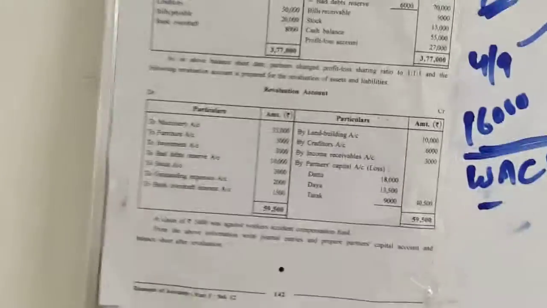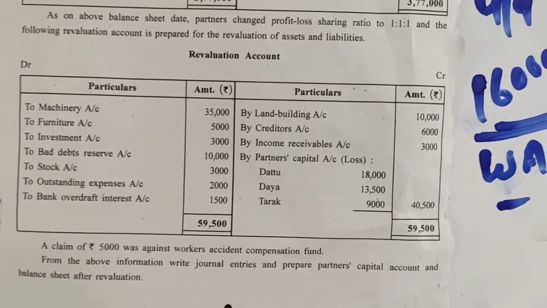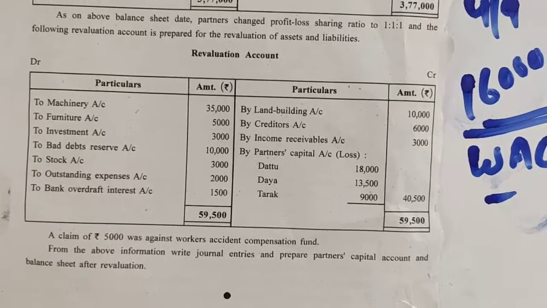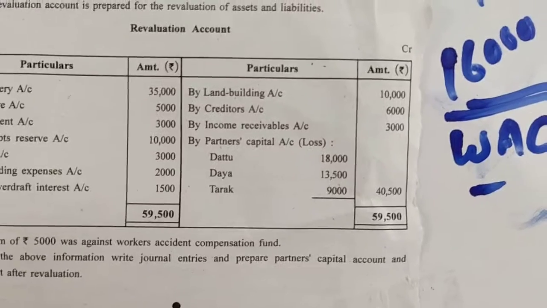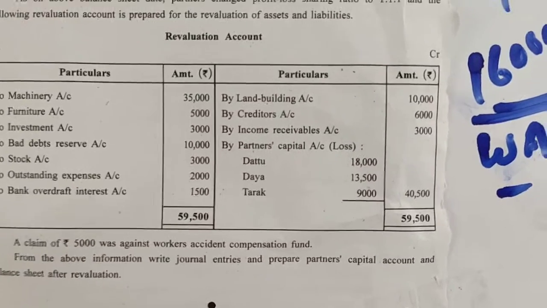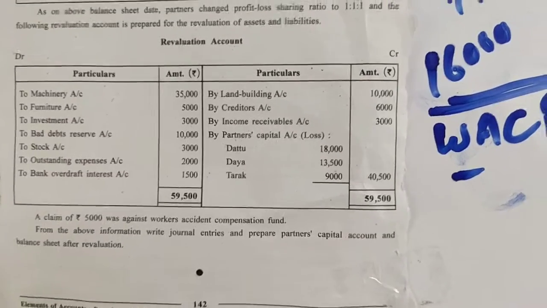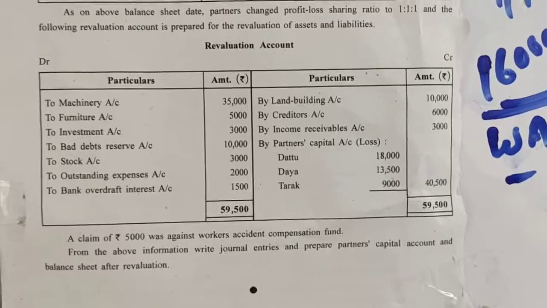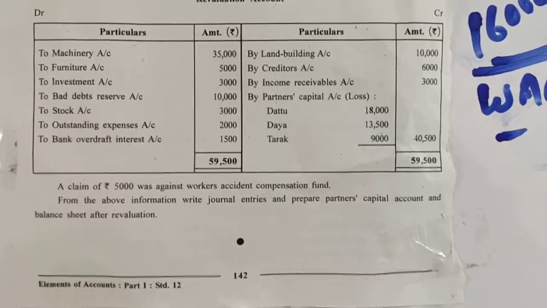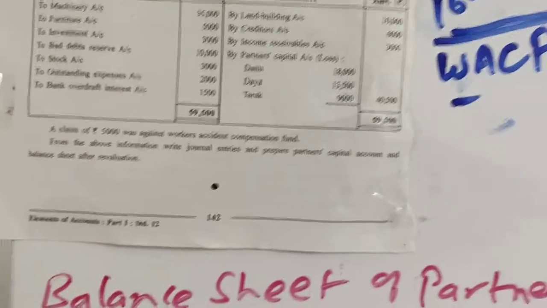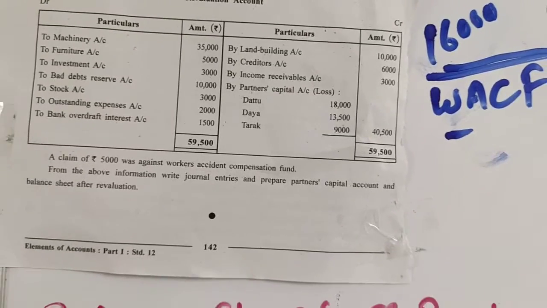Next, we can see all things are over. Now we will see in revaluation account one thing is left, which is credit side rupees 40,500, and which is distributed among three partners, Dattu, Daya and Tarak, rupees 18,000, 13,500 and 9,000 respectively. This is, my friends, loss on revaluation which is distributed among partners, which is supposed to be debited to partners capital account. So in partners capital account debit side we will be writing this to revaluation account, that is loss on revaluation 18,000, 13,500 and 9,000.